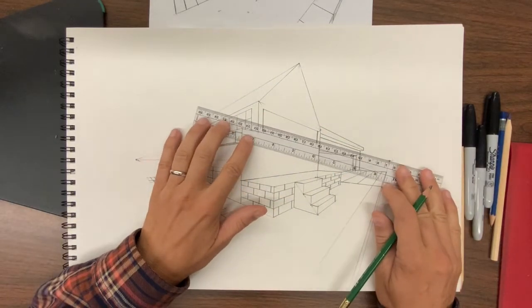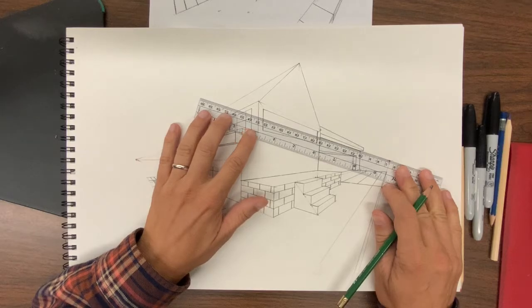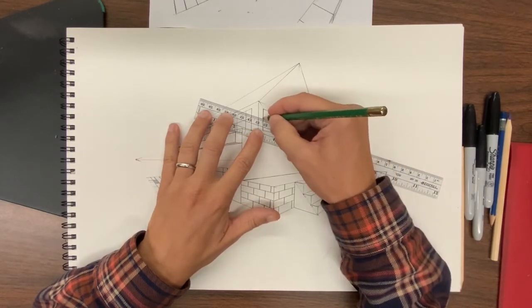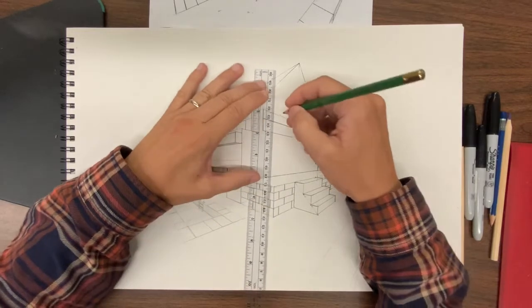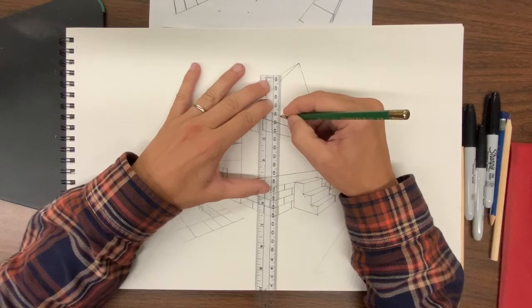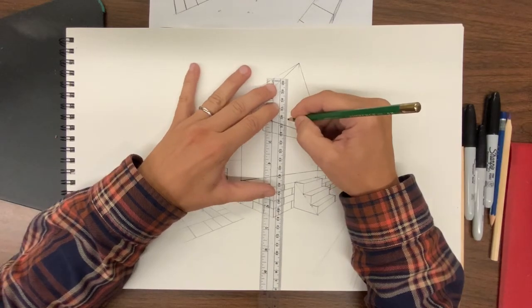Much like we did on the left windows, we're going to divide that space in half using a perspective line that goes to the right vanishing point. And now we're going to break that into individual panes by using vertical lines. Be really careful to make sure your lines are perfectly straight up and down.